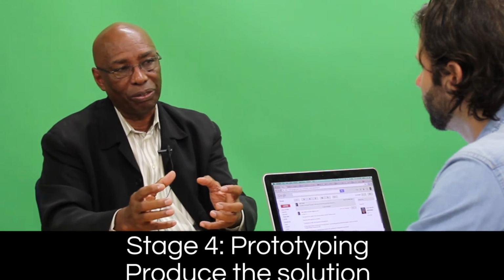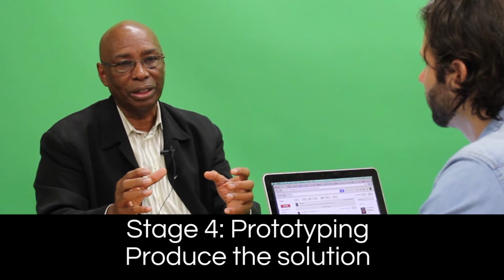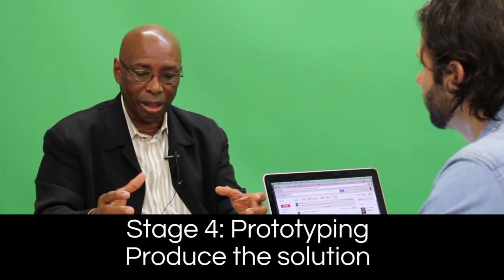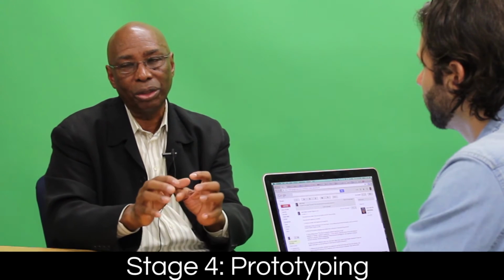The next phase for me is the exciting phase in the design thinking process, because it's the prototyping phase. It asks students, young people, anyone, to come up with some kind of physical representation of what the solution to the problem might look like. It doesn't have to replicate exactly what the final product would be. It becomes a talking point.